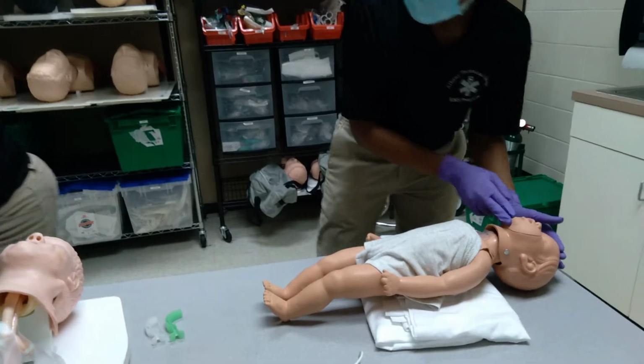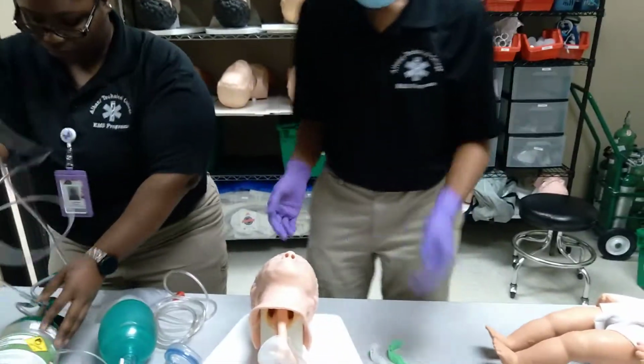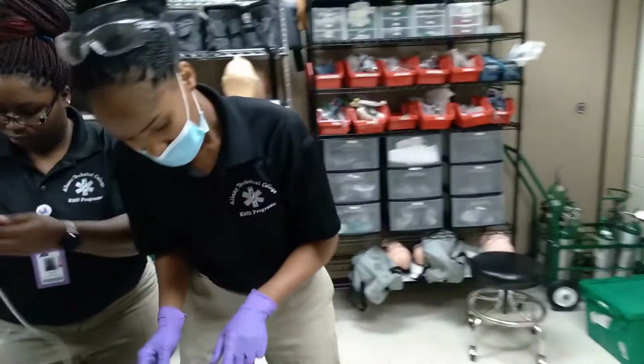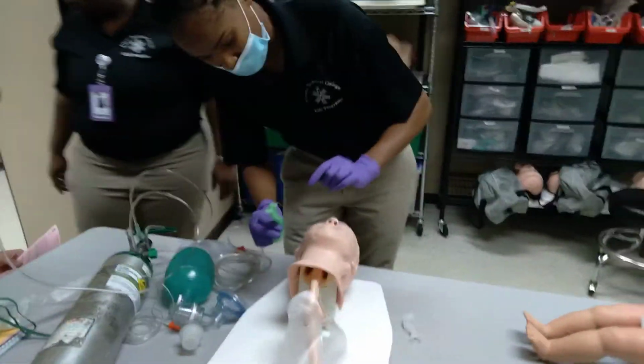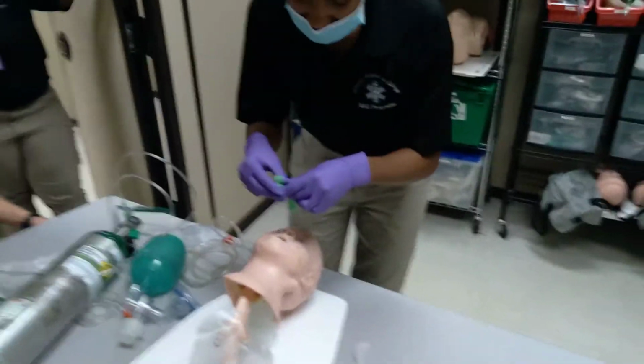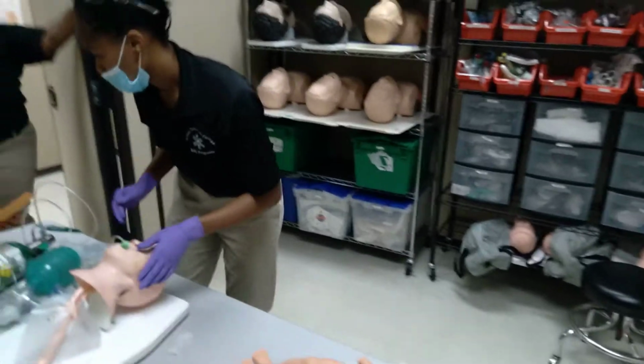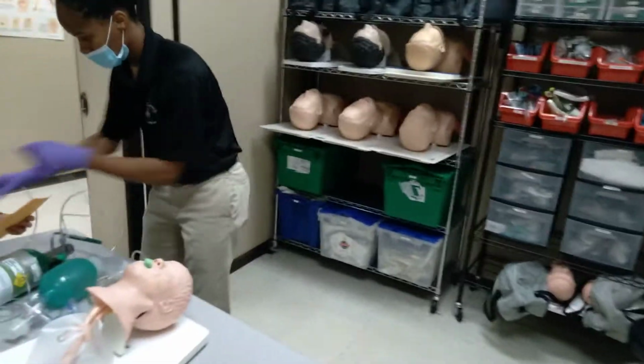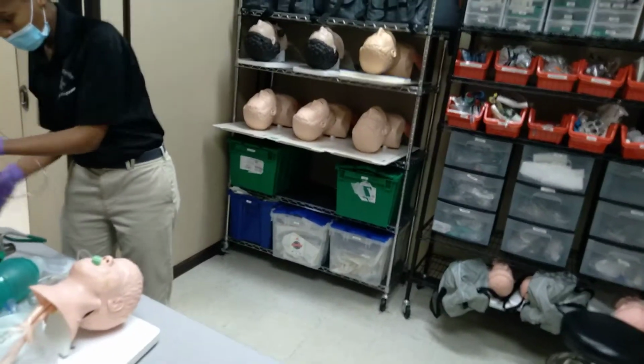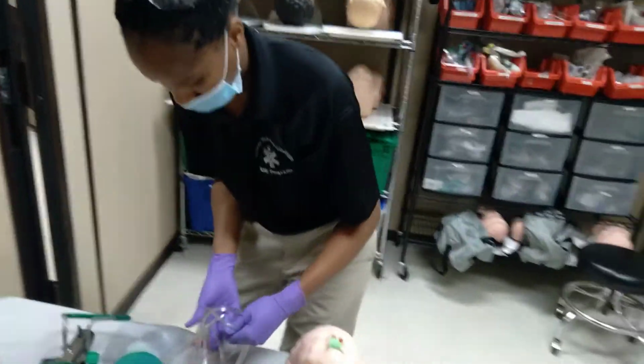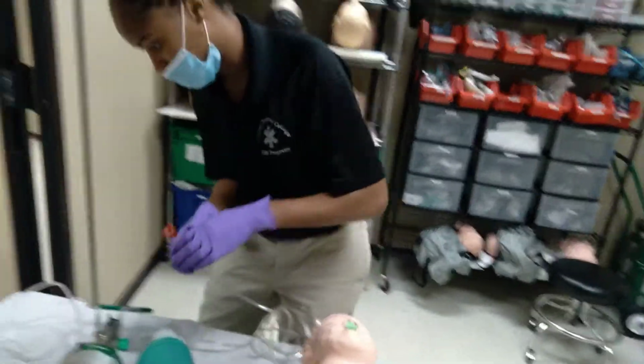Head tilt, chin lift. From there, I am going to measure out an OPA, tip of the mouth to the tip of the earlobe, measuring it out, inserting it. All right. Patient accepts the airway. The patient's respiratory rate is now 20 breaths a minute. Okay, so I am going to assist in ventilations.